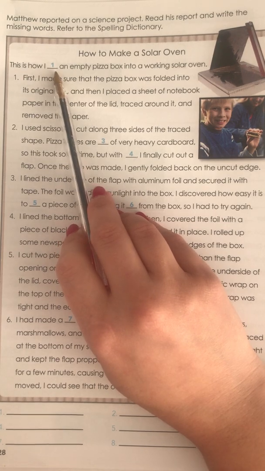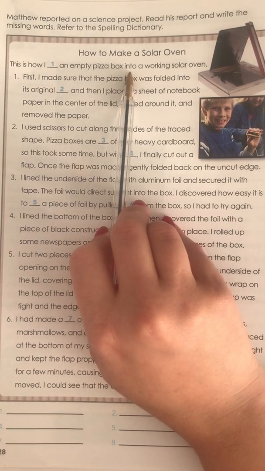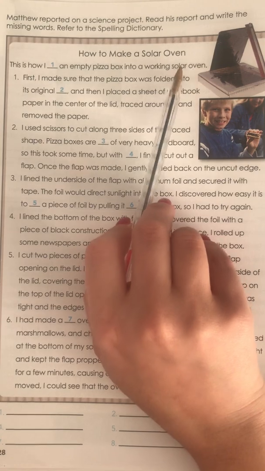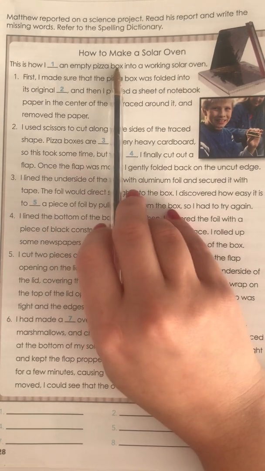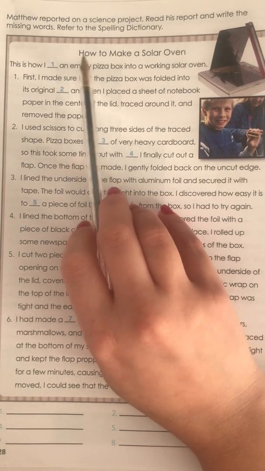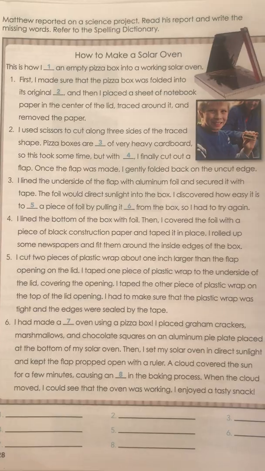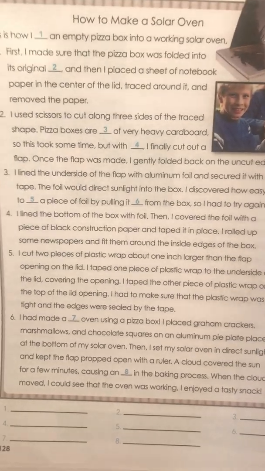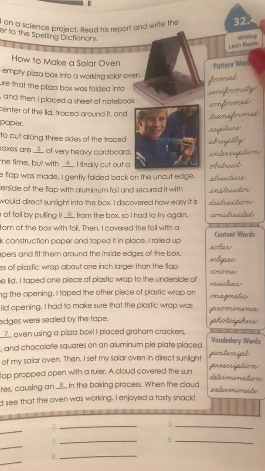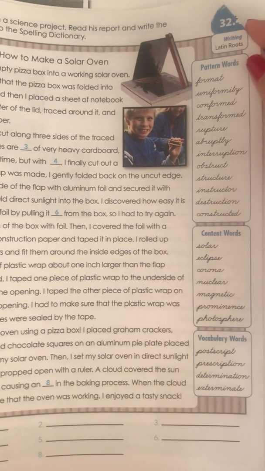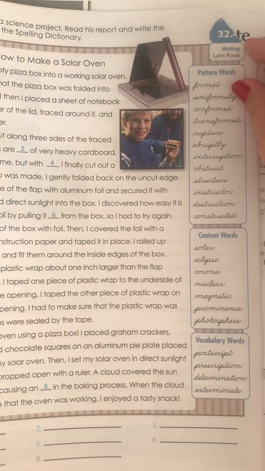This is how I blank an empty pizza box into a working solar oven. So we're using our context clues here to try and figure out the missing word. So try and take your time. Don't immediately say to yourself, oh, I don't know, this is too hard, I can't find it, the words are too long. Go through the list words first.